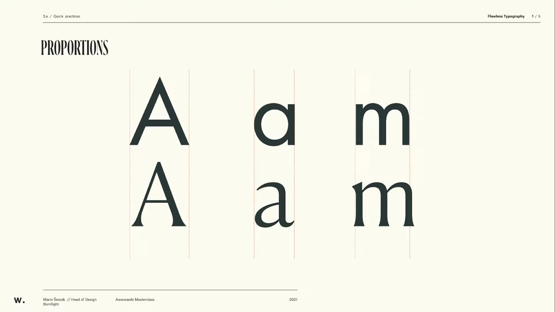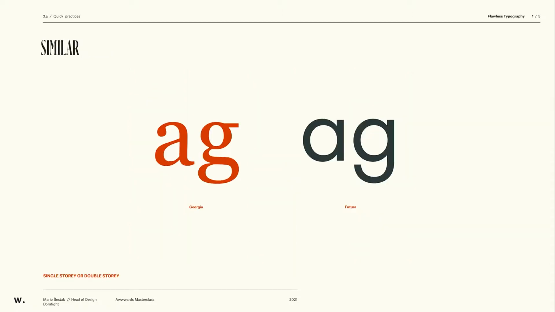Typefaces that have similar widths tend to get along visually. Other common similarities that you can search for are single story or double story letter A and G. These two are completely different. The first one is Georgia and has a double story A and double story G, compared to the second, Futura. This example, not perfect but better. The goal is to have it similar but different in style.